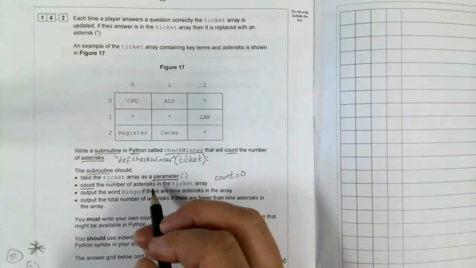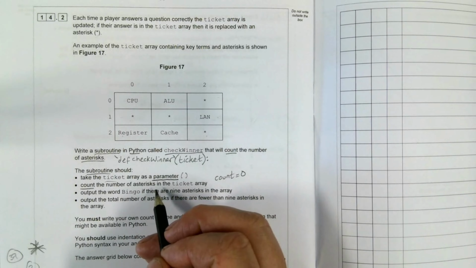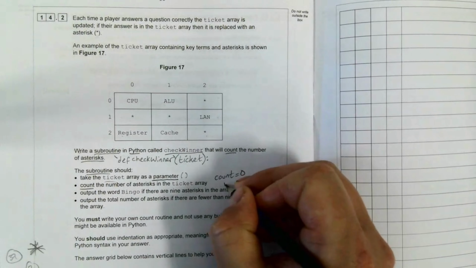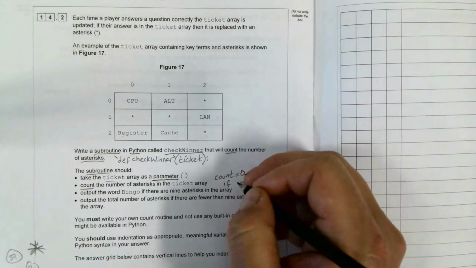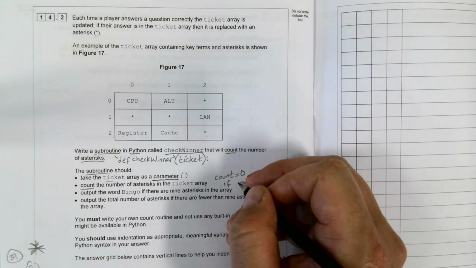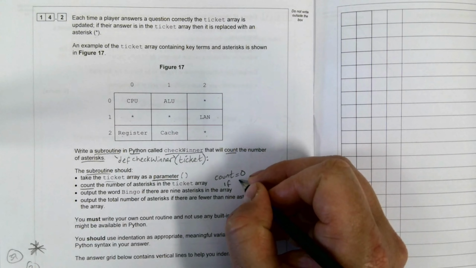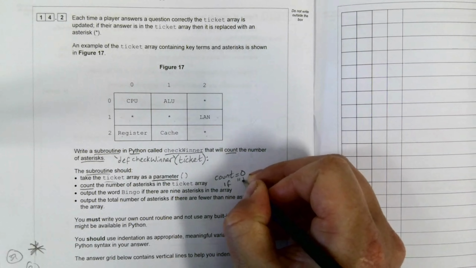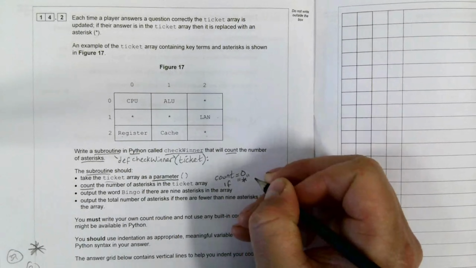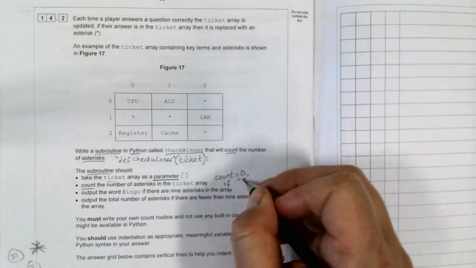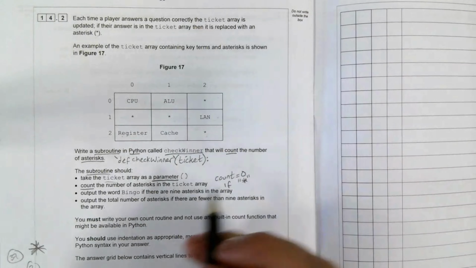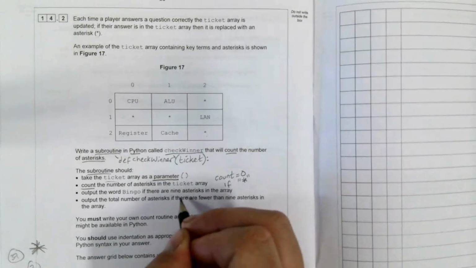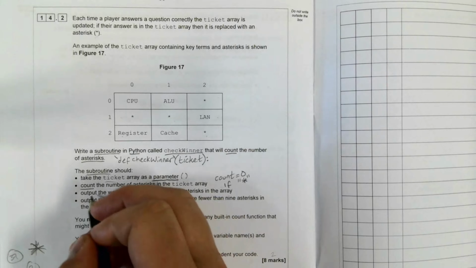So if the box contains a little asterisk, so I'm going to say if it contains the asterisk, it's going to have to be classed as a string. If it's this, then output the word bingo if there's 9 asterisks. So print.